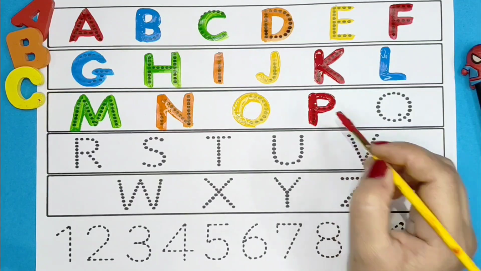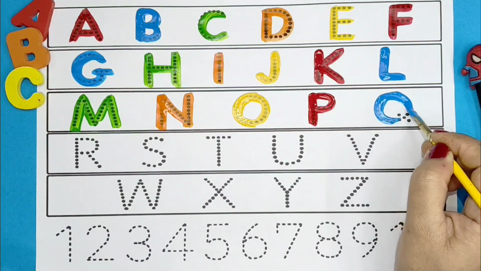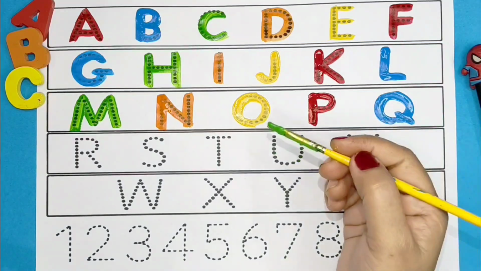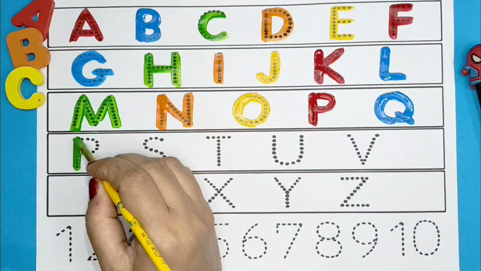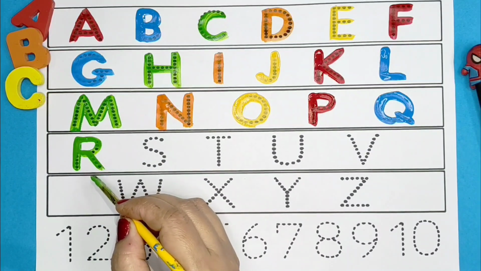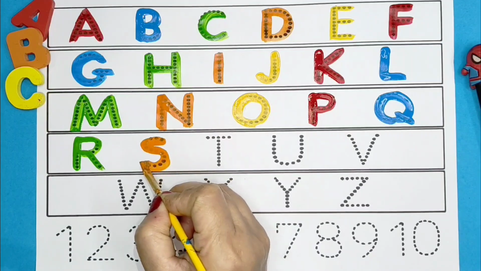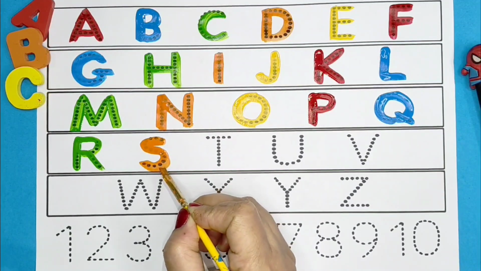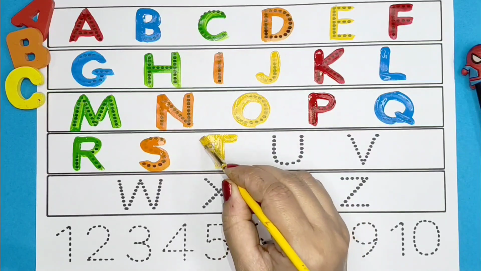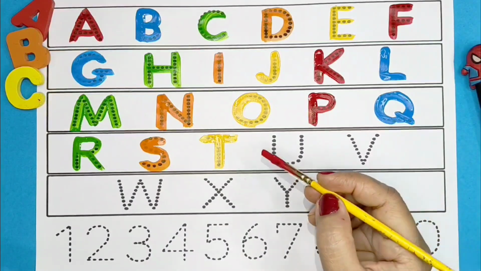P for pen, sky blue color. Q for queen, light green color. R for rabbit, orange color. S for sunflower, yellow color. T for tiger, red color.